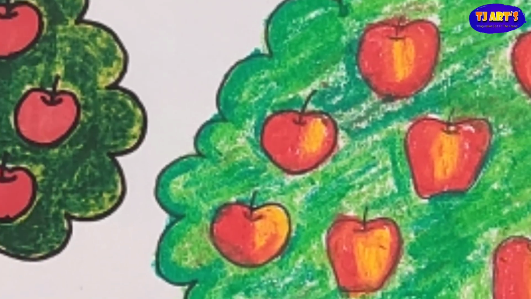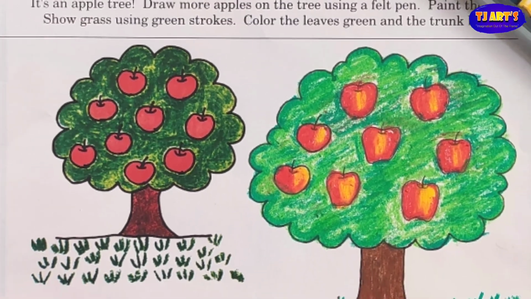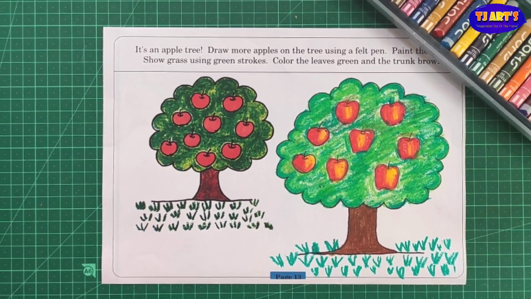Like this. Today we learn page number 13 from Vikas Drawing and Coloring class first.